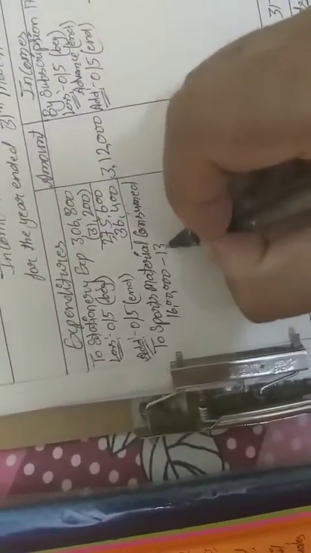So to sports material consumed. It is clear. 16 lakh minus 13 lakh 50,000.